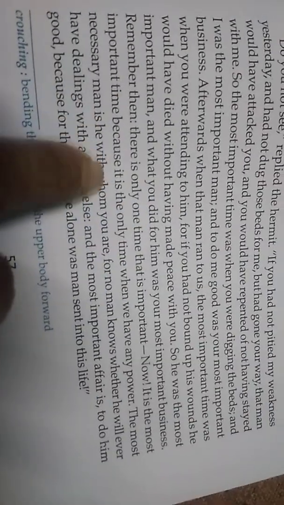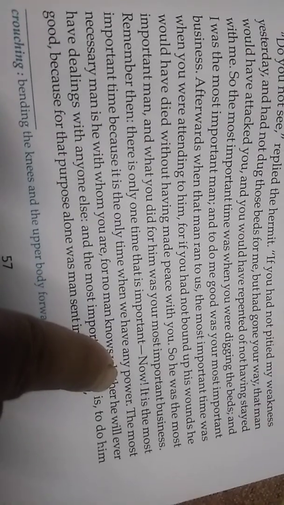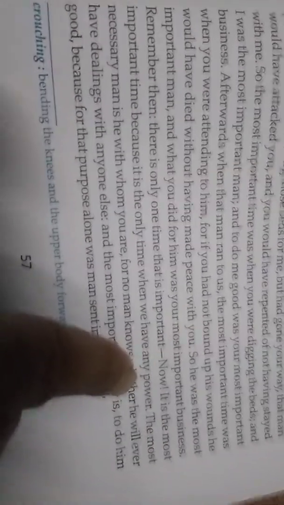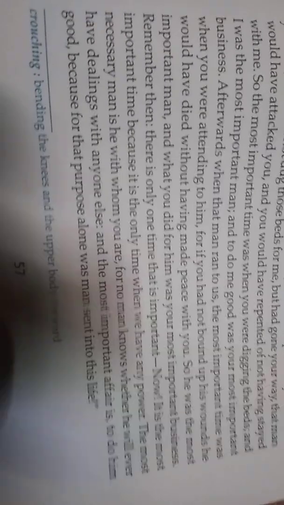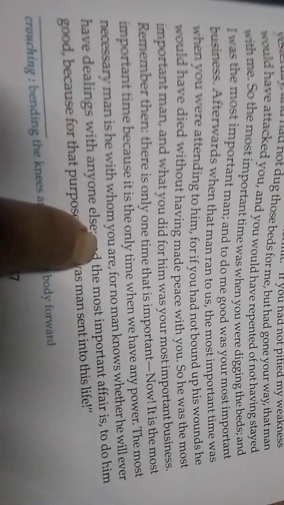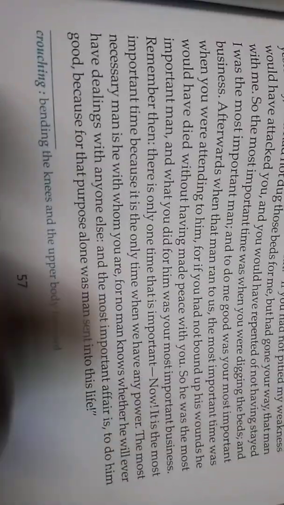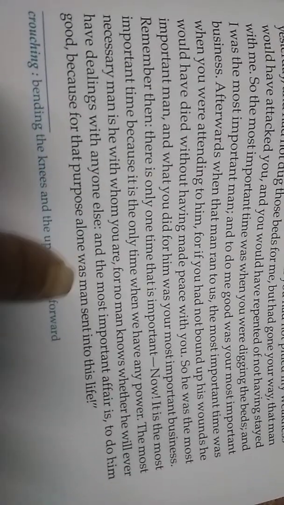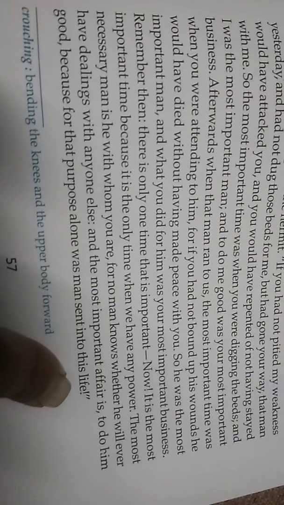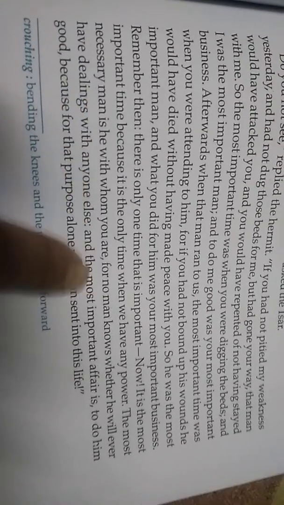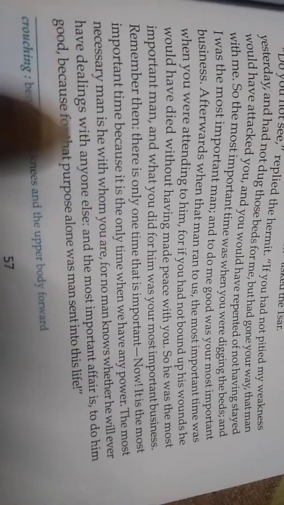It is the most important time because it is the only time when we have any power. When we have the power, we have the imagination, we have the activity at that time. So now is the important time when you are active. And the most necessary man is the one you are with at that time. The person you are with in that situation is the important person. For no man knows whether he will ever have dealings with anyone else. And the most important affair is to do him good, because for that purpose alone was man sent into this life. So my dear Tsar, nobody will know. The most necessary man is he with whom you are. For no man knows whether he will ever have dealings with anyone else.